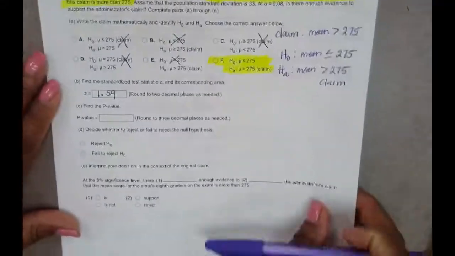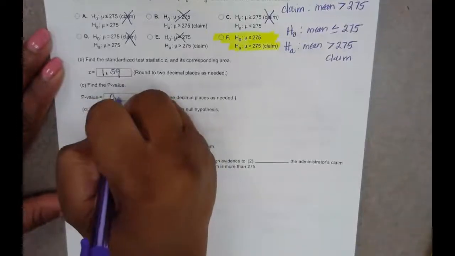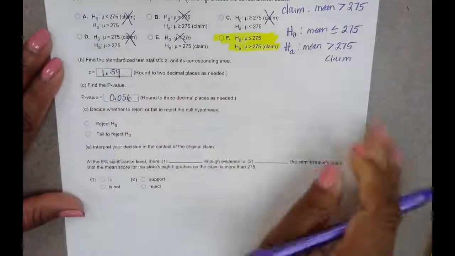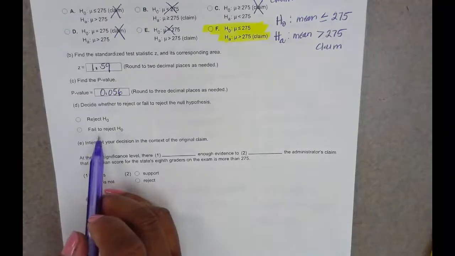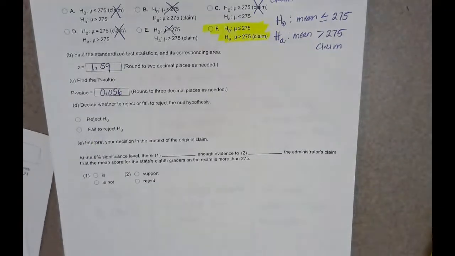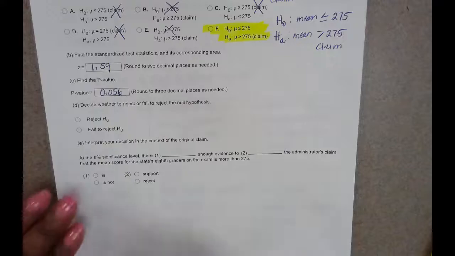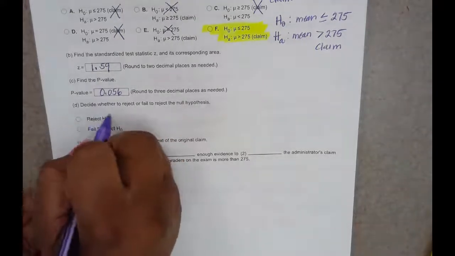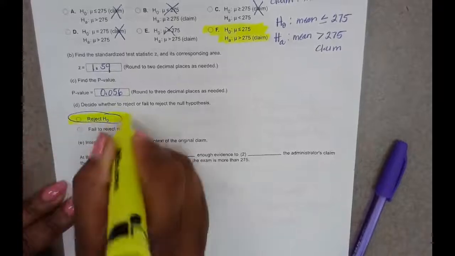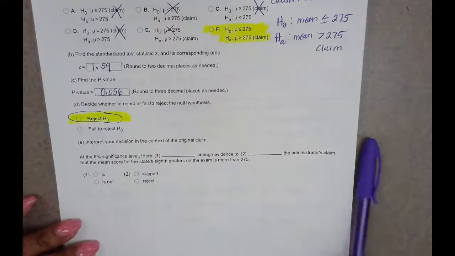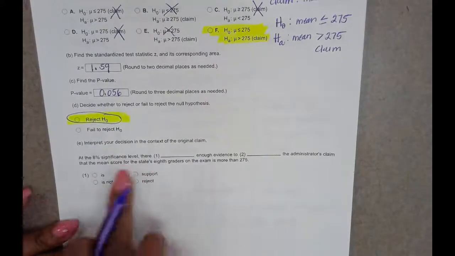So here, let's finish up. So 0.056, and we are rejecting our null.